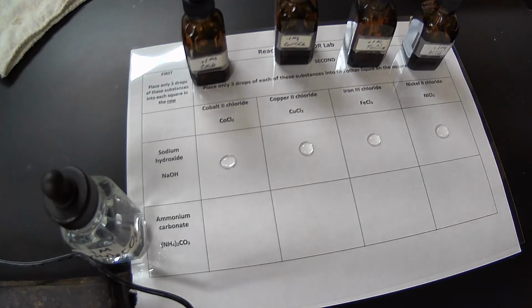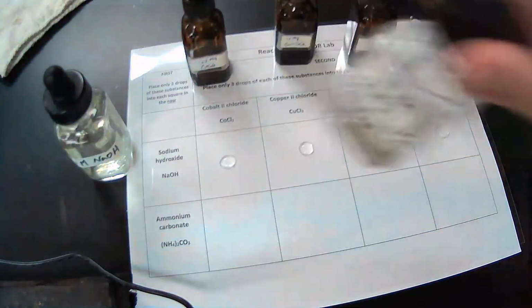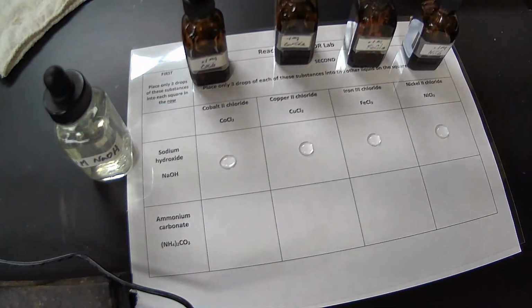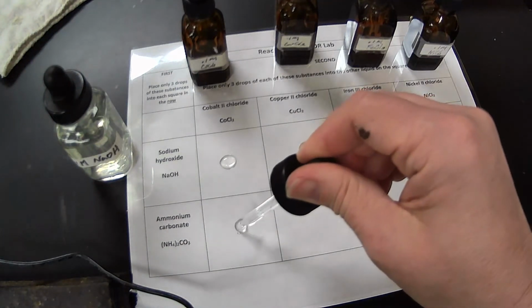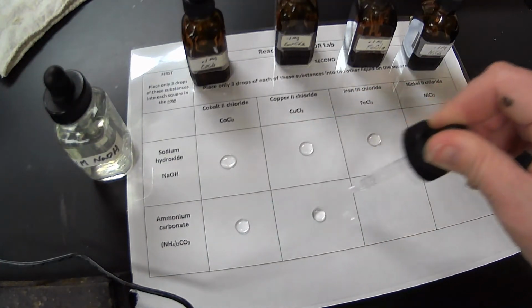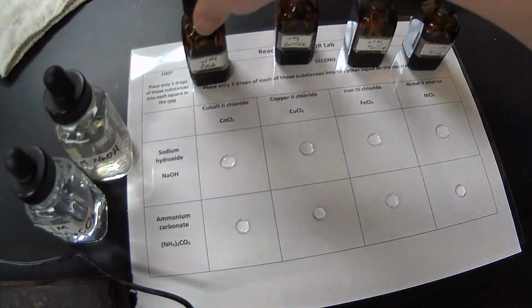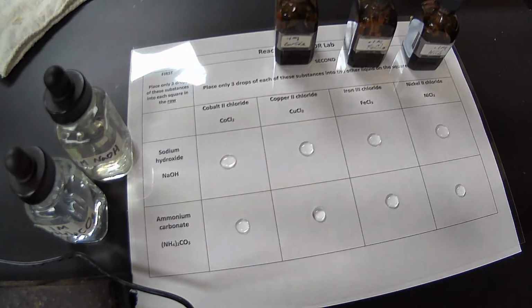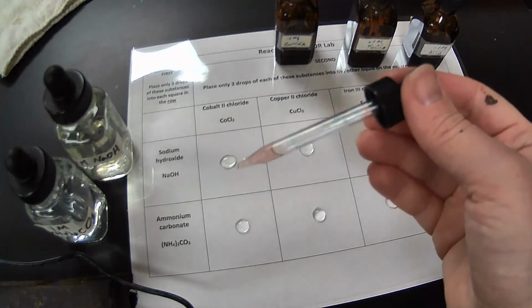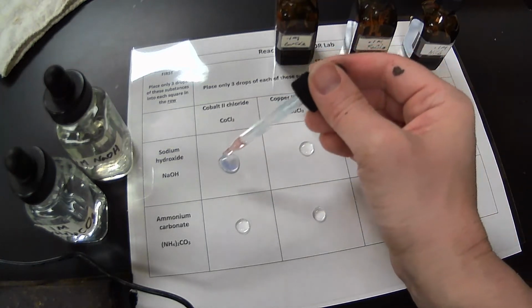We can see that we have a clear solution there. All right, and our ammonium carbonate. And there we go. All right, so we're going to start with the cobalt 2 chloride. All right, cobalt is a transition metal. Actually, all of these are transition metals. All right, so if you look, we can see that cobalt 2 chloride is pink to begin with.